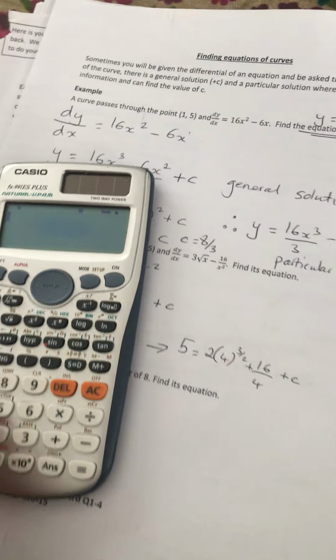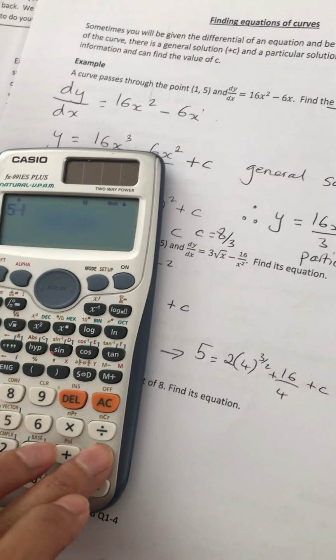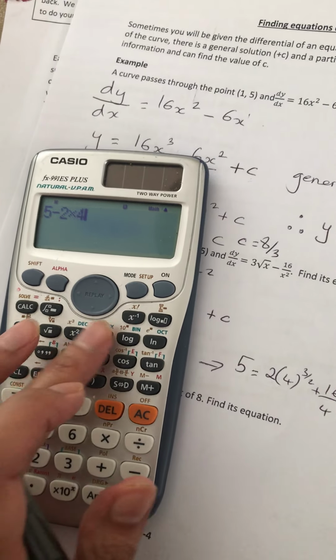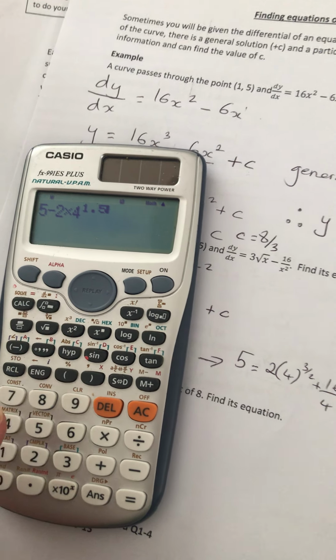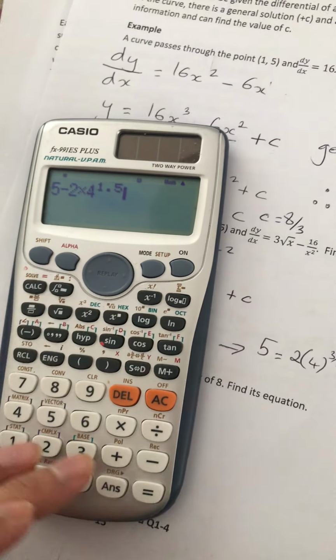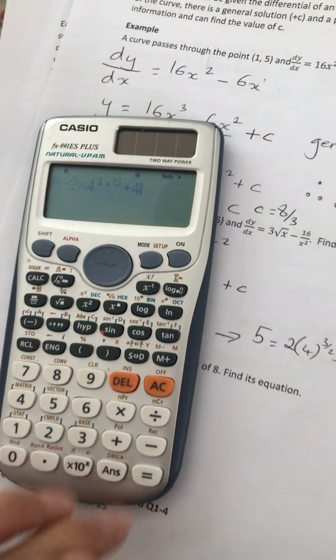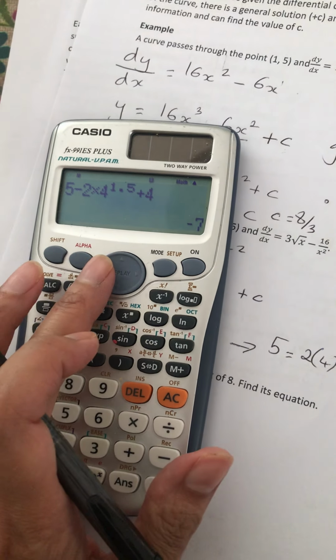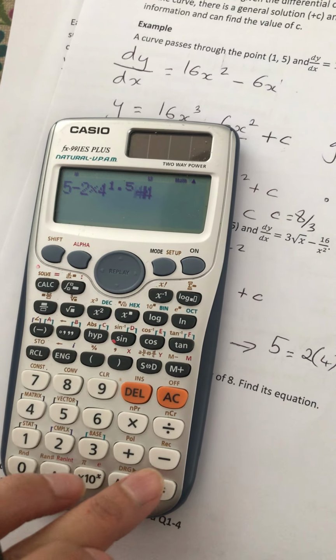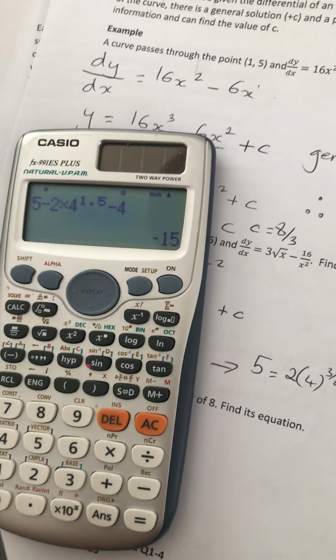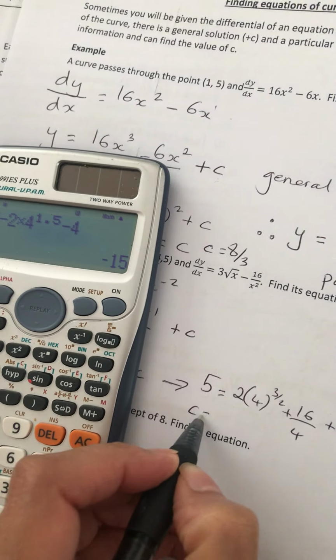So here I'm going to do 5. I'm going to take off 2 times 4 to the power of 1.5, that's 3 over 2, plus 16 divided by 4, that's 4. That gives me, oops, done that wrong, haven't I? Because I should be taking that off. That gives me that c is 15. So I'm just going to write c is 15.